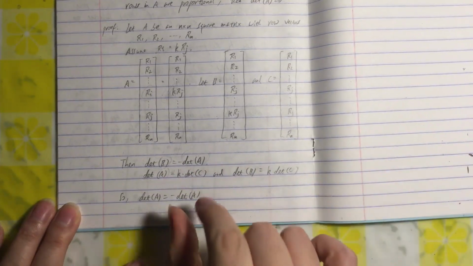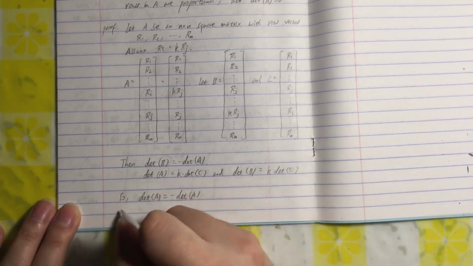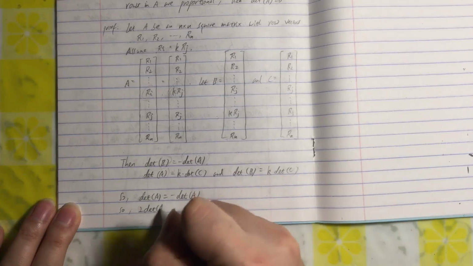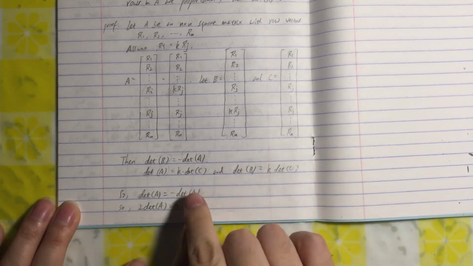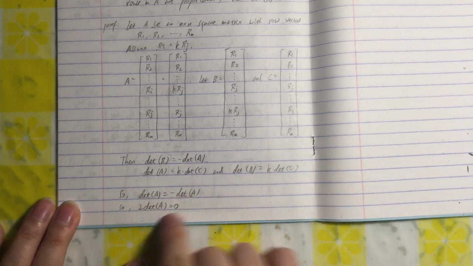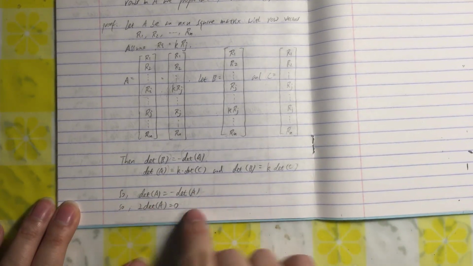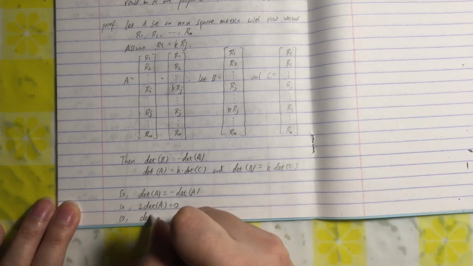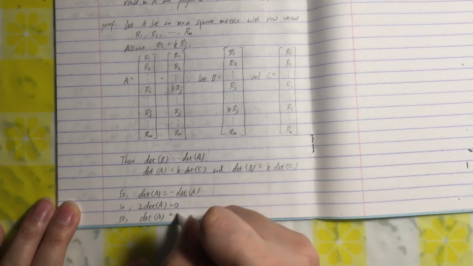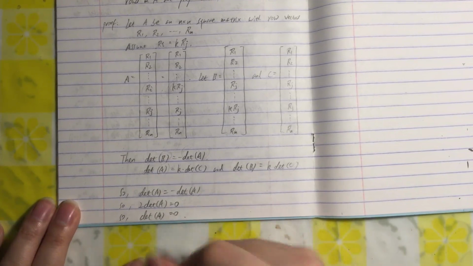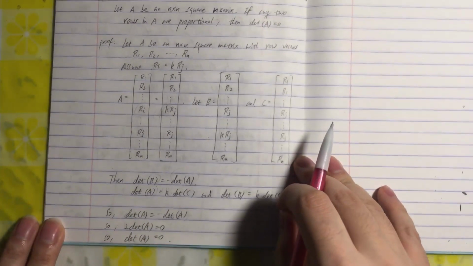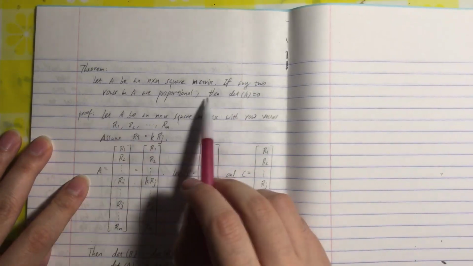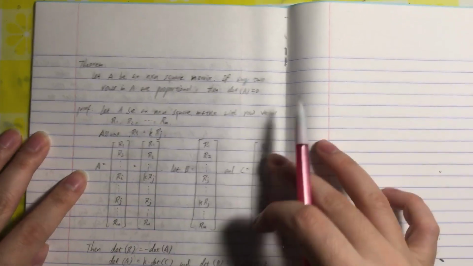Then I can add determinant of A to both sides. I get twice determinant of A equals 0. Then I can divide both sides by 2. If I divide both sides by 2, determinant of A is 0. That completes the proof. So in a matrix A, if any two rows are proportional, then the determinant of A must be 0.